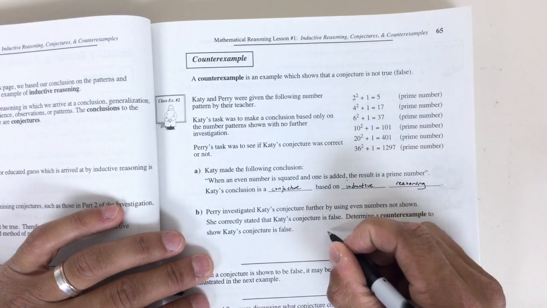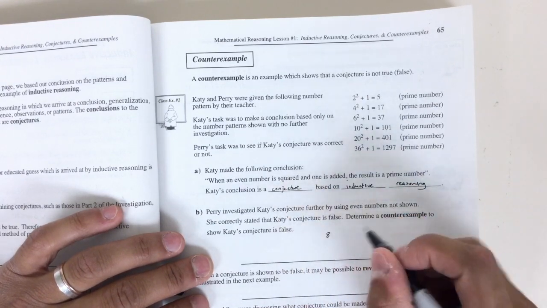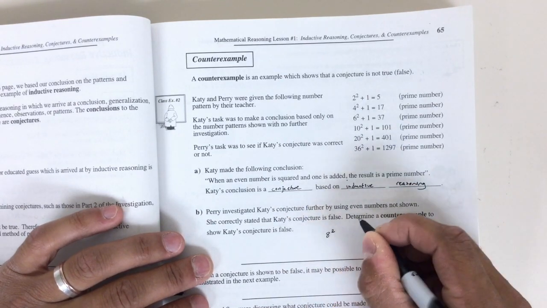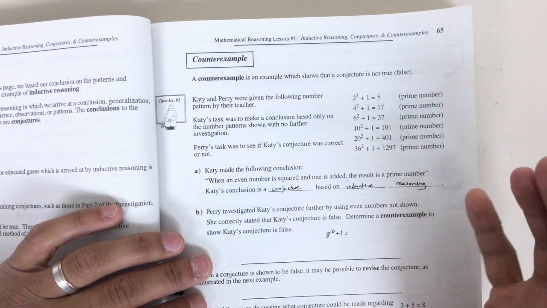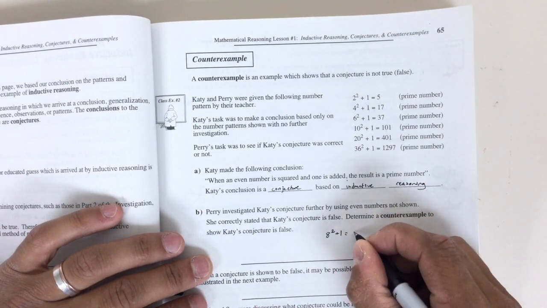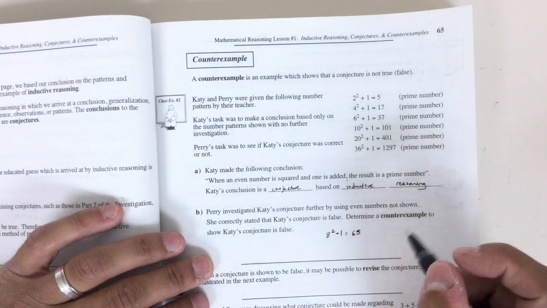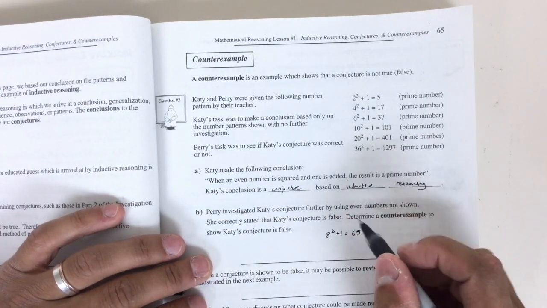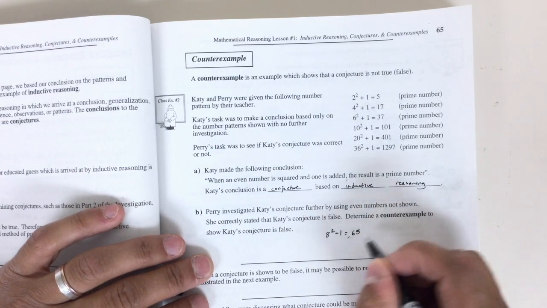So let's try 8. Let's try the same thing that Katie is doing. So 8 squared plus 1. And we want to know if we're going to get a prime number here. So 8 squared is 64, plus 1 is 65. Remember that a prime number is one that is divisible by 1 and itself only.